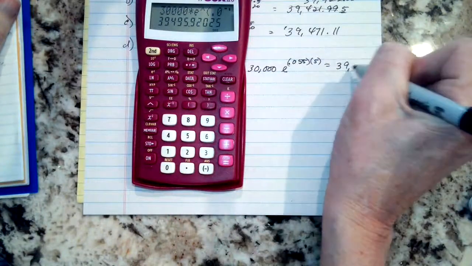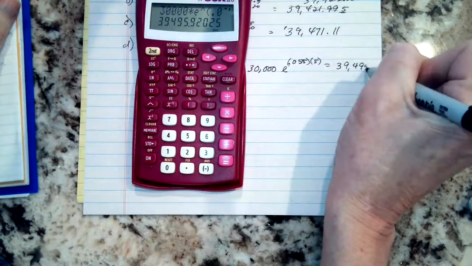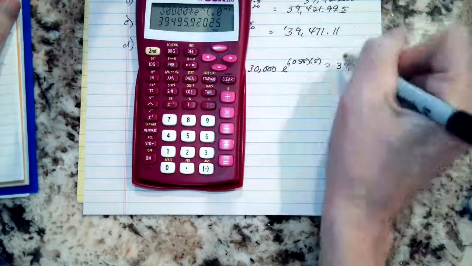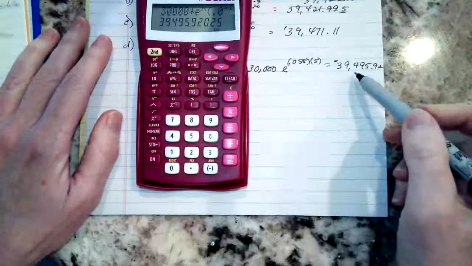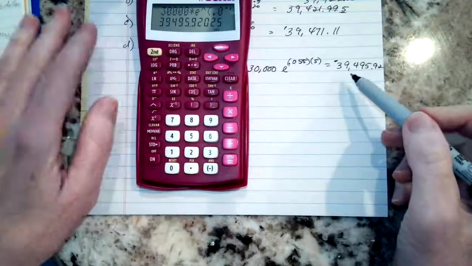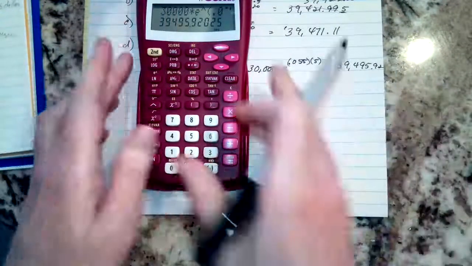There's our value, $39,495.92. That's the greatest of the values. That's the most money you can make, the more often that the interest is thrown back into the account.